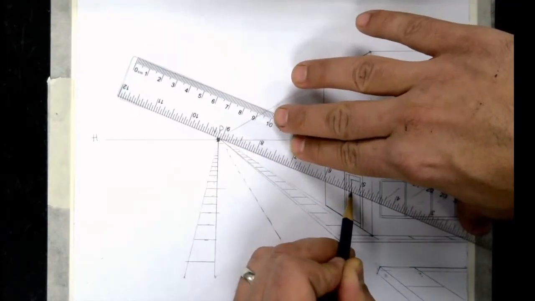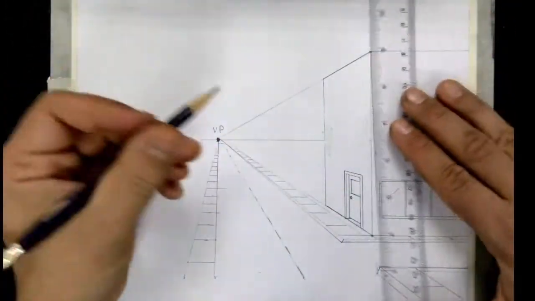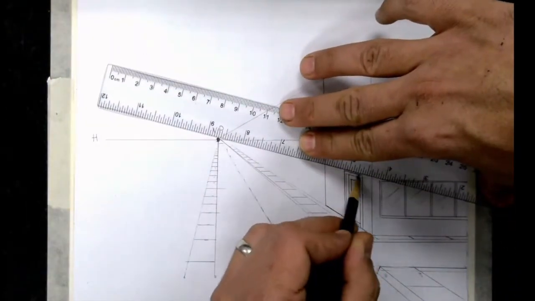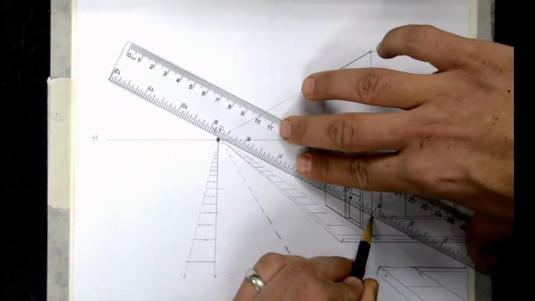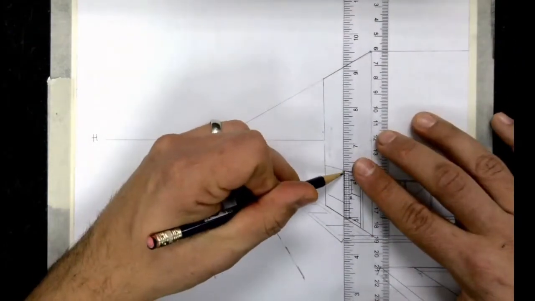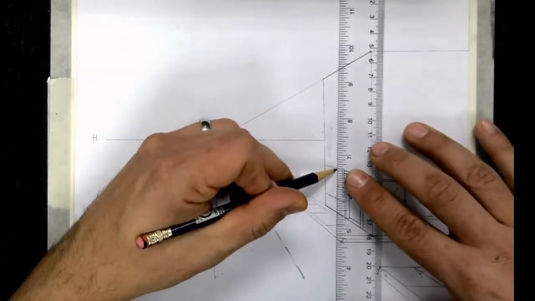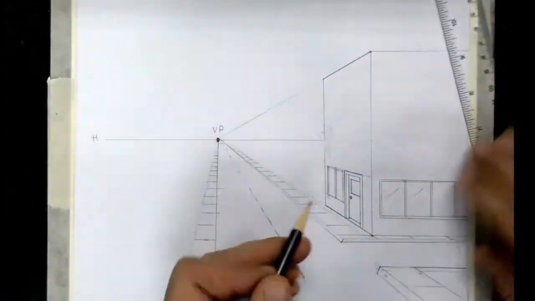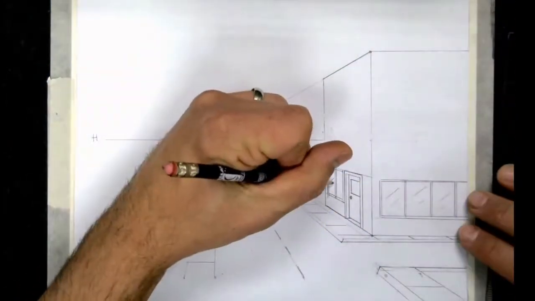I'm going to do the same thing with this little window inside the door there. Now what I'm going to do is establish some windows here too. So again, notice those guidelines I brought back in space are already going to make the windows appear smaller. I'm just going to make sure I have the height I want for the windows.